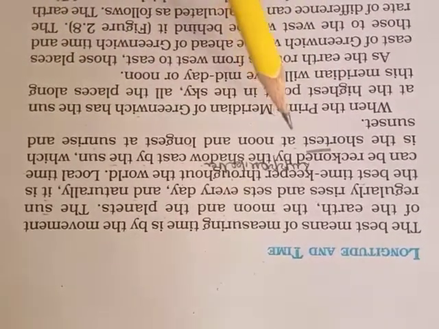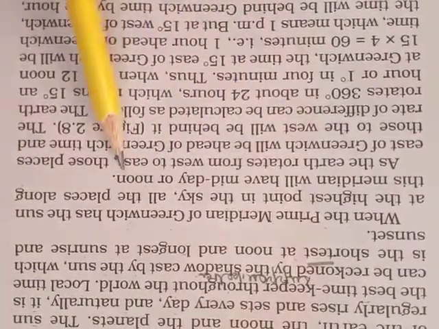See, students, at noon the shadow will be in the shortest form, whereas at the time of sunrise and sunset it is the longest. When the prime meridian of Greenwich has the sun at the highest point in the sky, all the places along this meridian will have midday or noon. When the sun is at the highest point in the sky, that time will be midday or noon. As the earth rotates from west to east, those places east of Greenwich will be ahead of Greenwich time, and those in the west will be behind it.